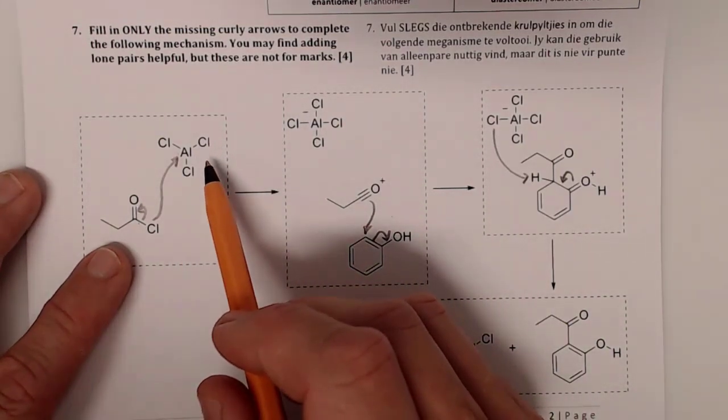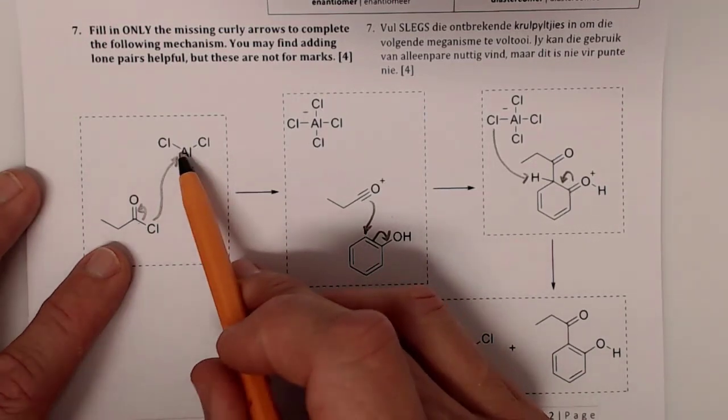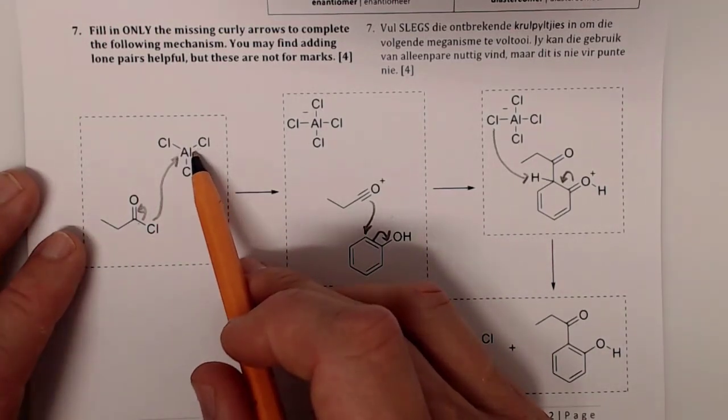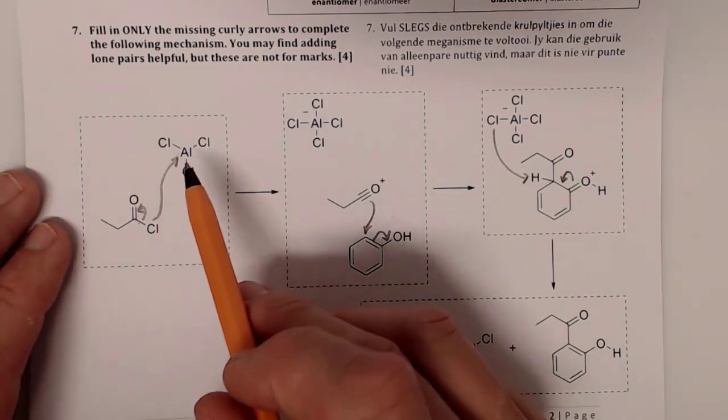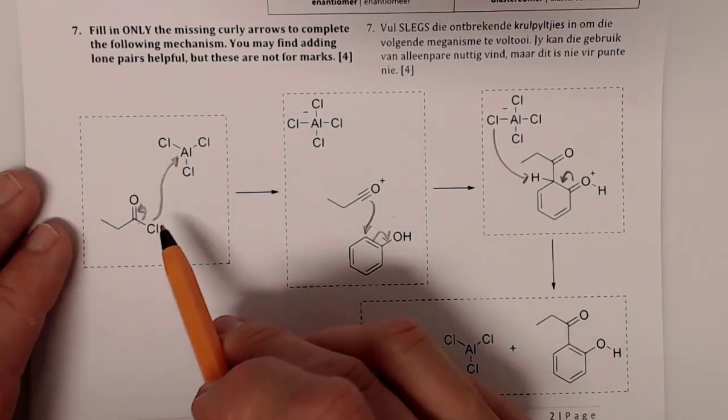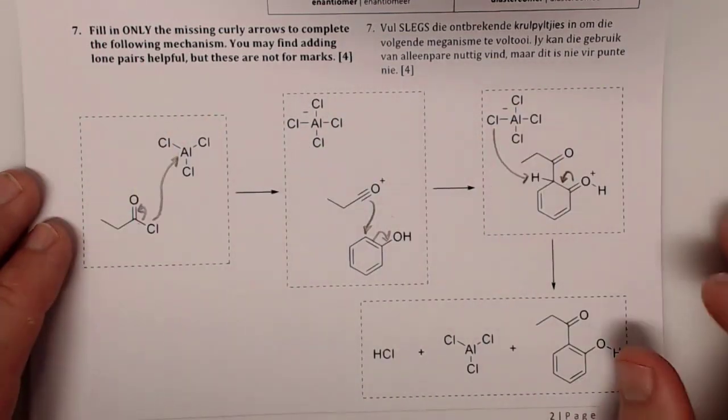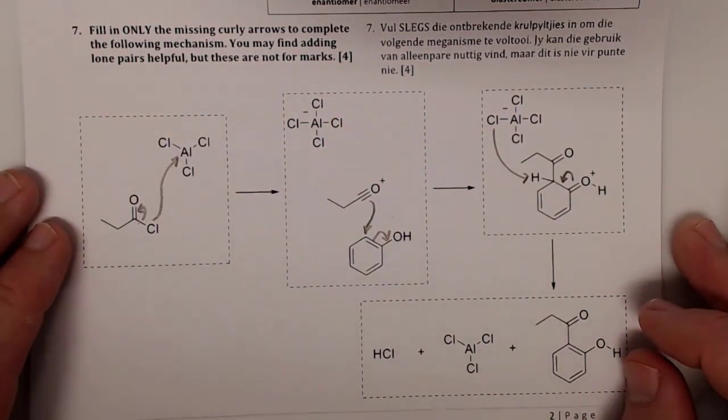But what I would hope you haven't forgotten, though, is that aluminium, like all metals, tends to be a Lewis acid. In other words, it wants to accept electrons. That's why it's important to be able to identify Lewis acids and Lewis bases, which is kind of what this question was also asking you to do.